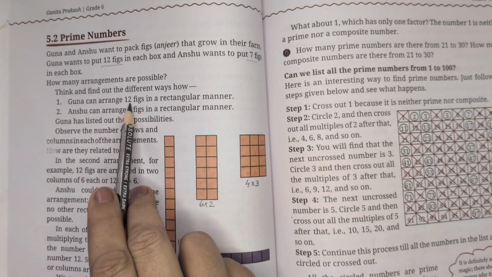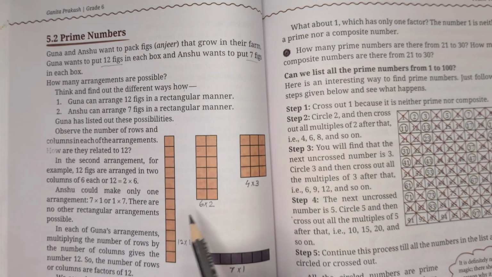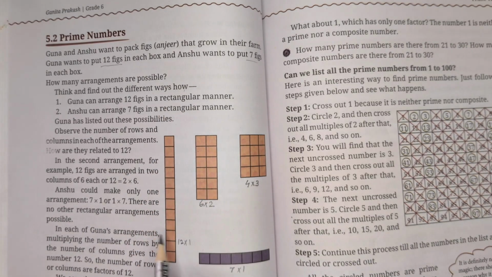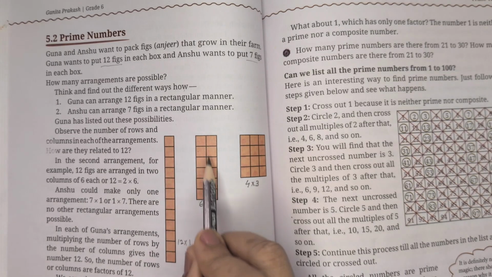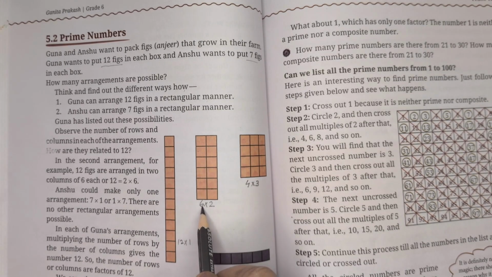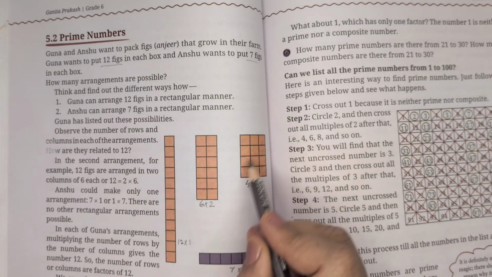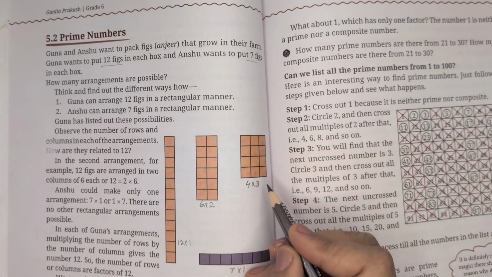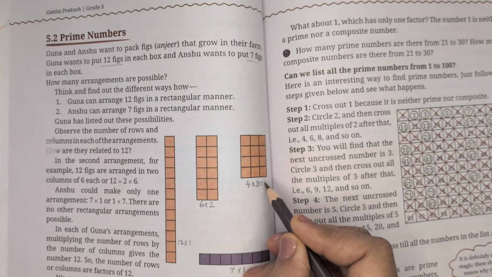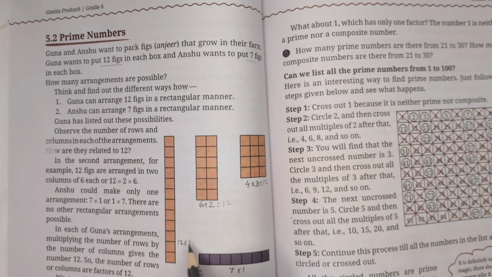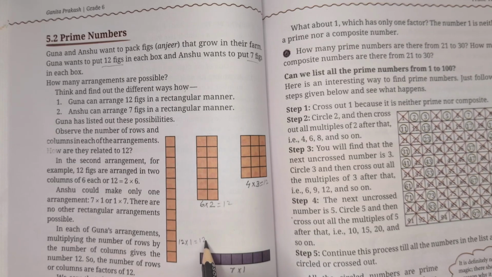Guna can arrange 12 figs in a rectangular manner. Here we can see what Guna is doing: 12 into 1. Here 6 rows each with 2, so 6 into 2, that also we will get as 12. Here 4 rows and 3 columns, that way also she can arrange. 4 into 3 is 12, 6 into 2 is 12, 12 into 1 is also 12.